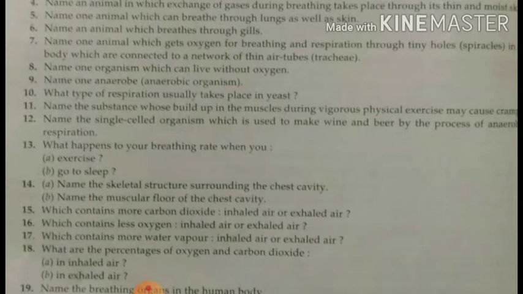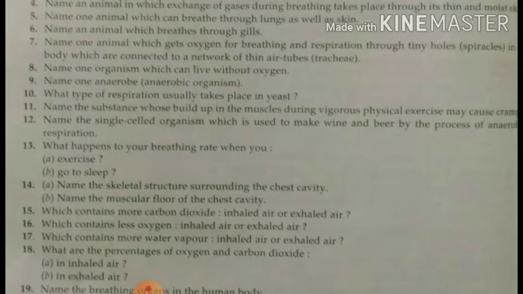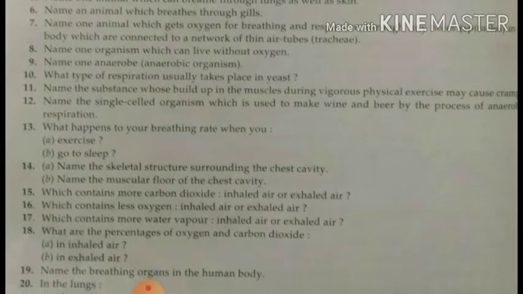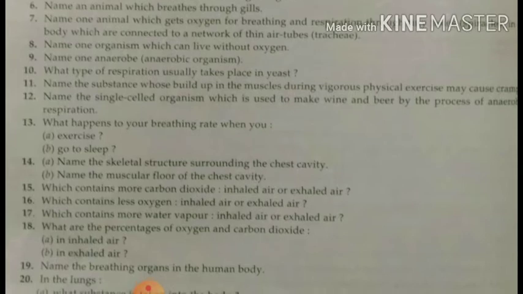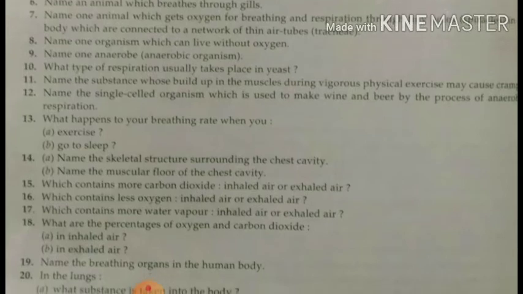Then 9th, name one anaerobe. Anaerobe means what? The organism which can breathe without oxygen. So the answer is yeast. What type of respiration usually takes place in yeast? The right answer is anaerobic respiration. Okay. Now question number 12. Name the single-celled organism which is used to make wine and beer by the process of anaerobic respiration. The answer is yeast.